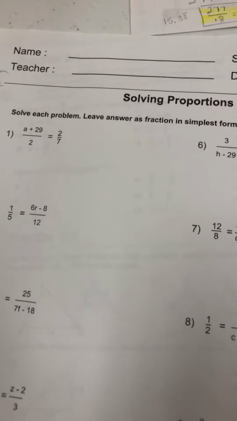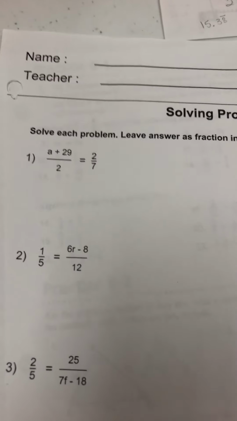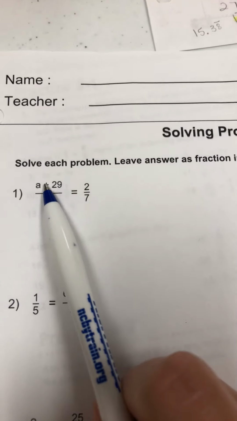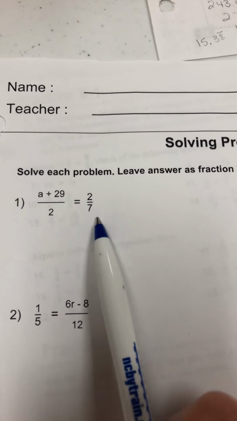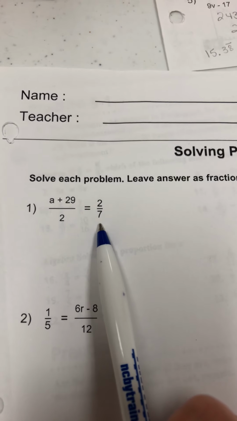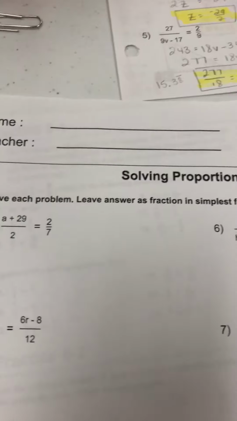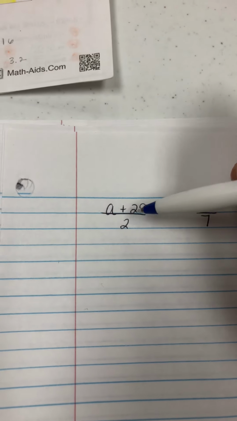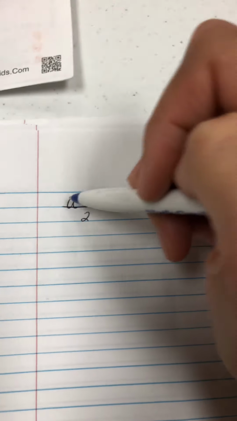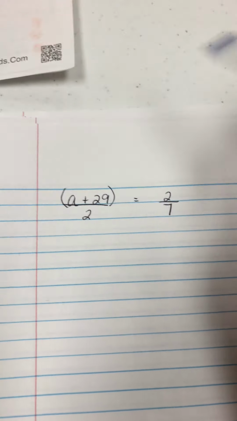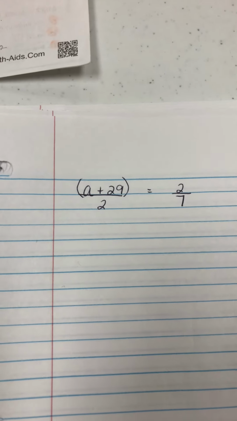Here's the first problem on your Solving Proportions worksheet. So we have this fraction set equal to another fraction. That is a proportion. Now I'm going to do my work over here on a separate sheet of paper. Because this first fraction has a binomial in its numerator, I'm going to put parentheses around it so that I don't forget to distribute.